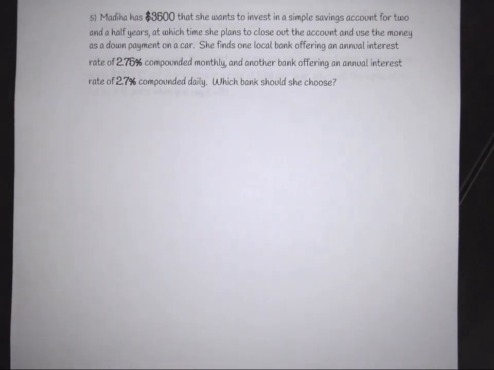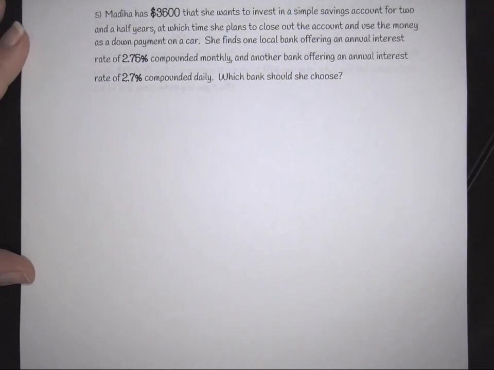Alright, in this one it says you have $3,500 that you want to invest into a simple savings account for 2.5 years, at which time you plan to close the account and use the money for a down payment on a car. You find a local bank offering an annual interest rate of 2.75% compounded monthly, and then another bank is offering 2.7%, but it compounds daily. So the question wants to know which bank should you choose.